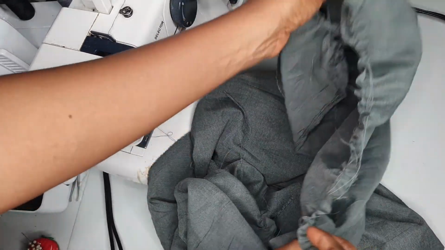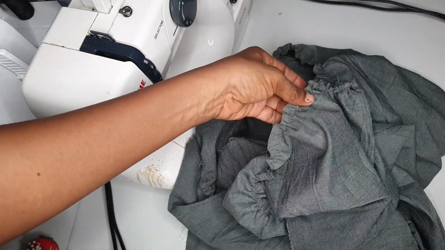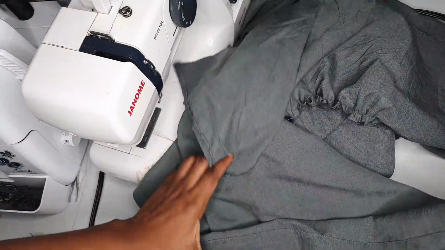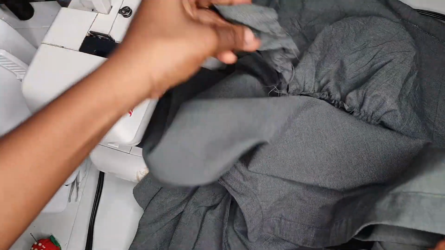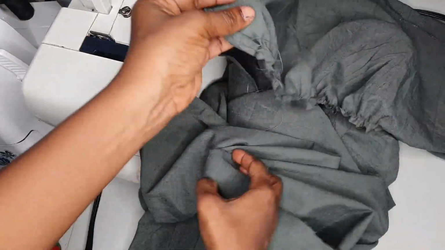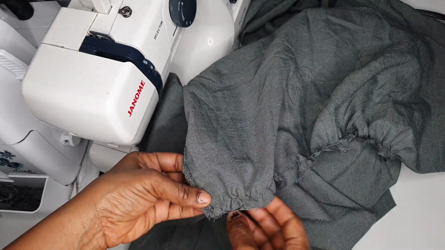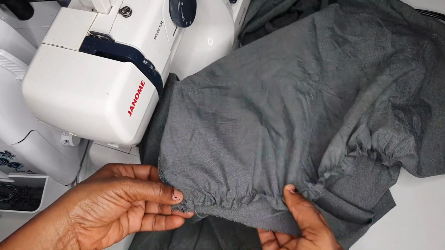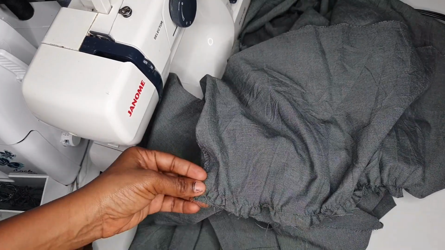But I don't want to repeat the process here because I've done so many gatherings like this on most of my videos. So check out my videos. So I couldn't get a whole piece for the flare, so I had to cut the large one, then cut another small one, so I attached it at the side. So sometimes your fabric won't be enough to get the whole piece at once for the flare, so you can just cut so many pieces then attach to create your flare.